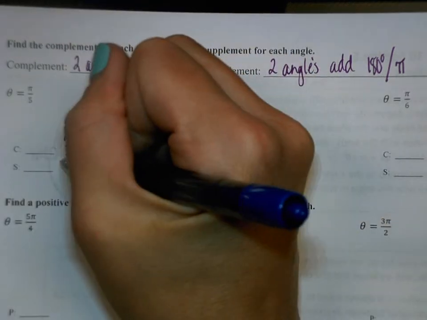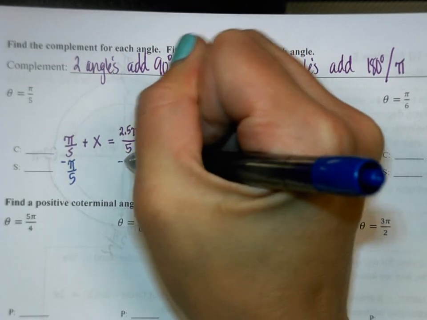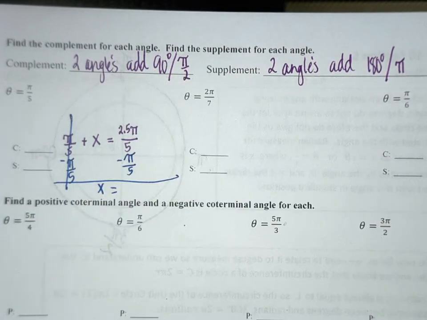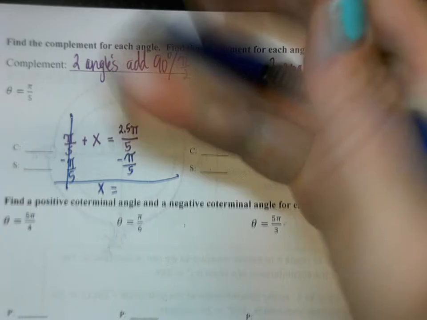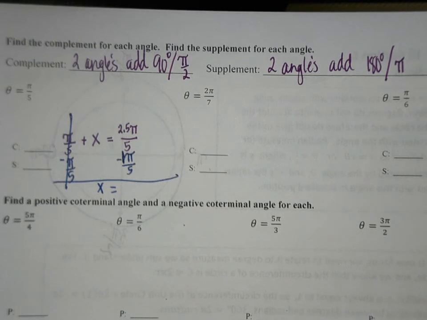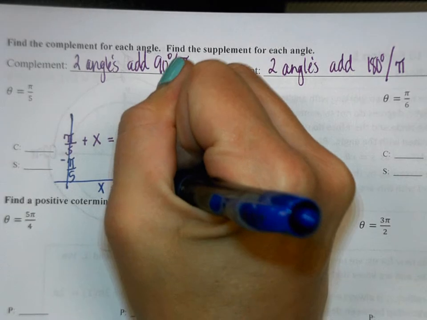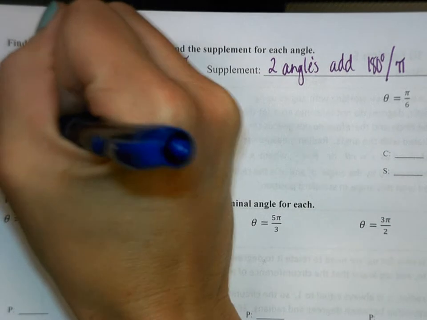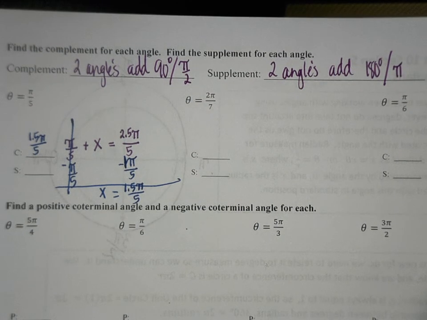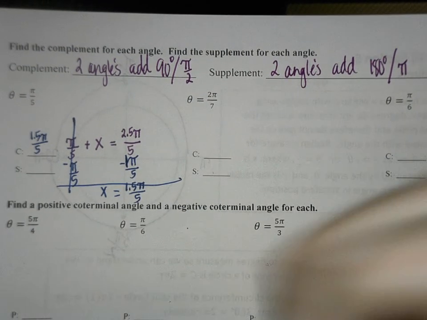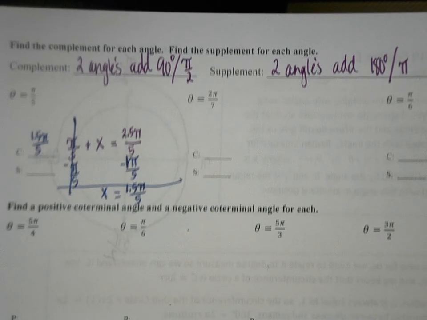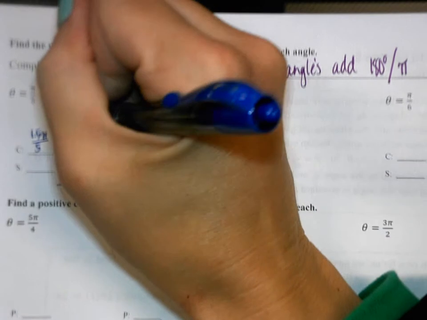Okay, if I want to solve this, I'm going to subtract pi over 5 from both sides. I want to make sure you guys get this. So this eliminates, and for my complementary angle, I get x equals, what is 2.5 minus 1? Very good. 1.5 pi over 5. Now, if you wanted to get rid of that decimal, you could. But let's just not worry about it. Is this good? Okay, supplementary. Maybe you want to put a C here to remember that was your work for complementary.